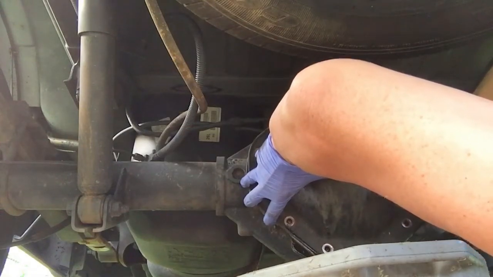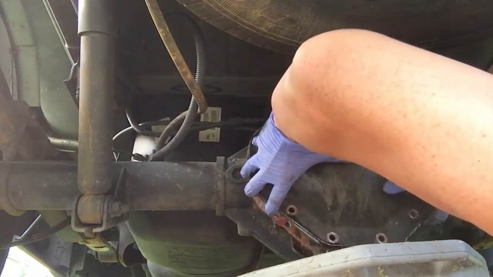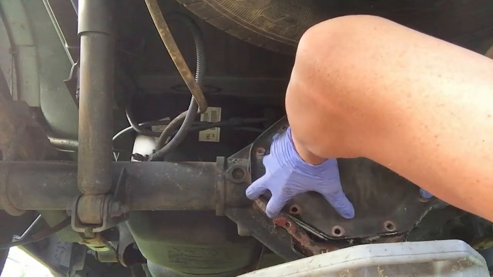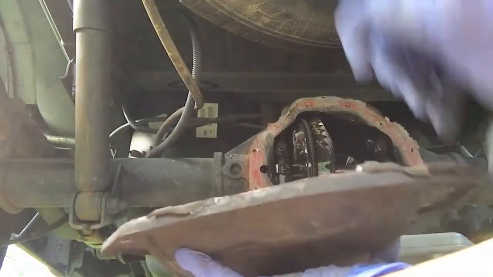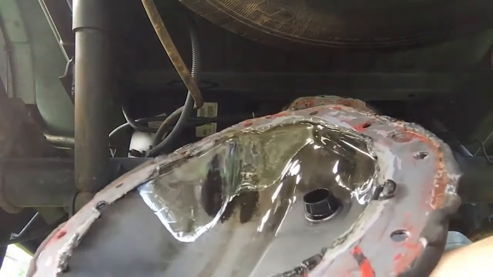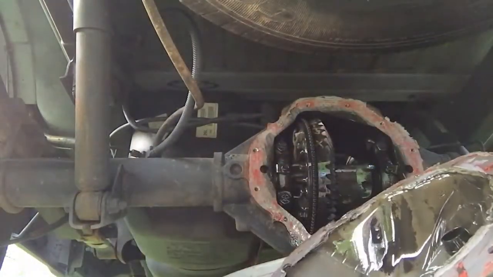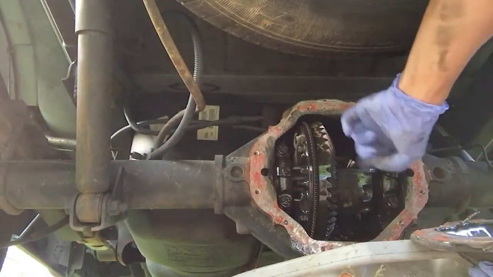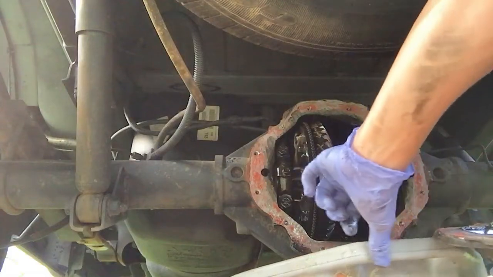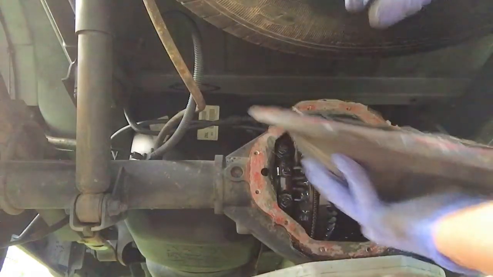And there's a gasket, which we'll cover in a second. That is actually man-made, and we're going to have to make this gasket. So here's what the cover plate looks like when it's off. And that in there is your differential. So pretty much finished draining. So now we're going to go ahead and clean this out.